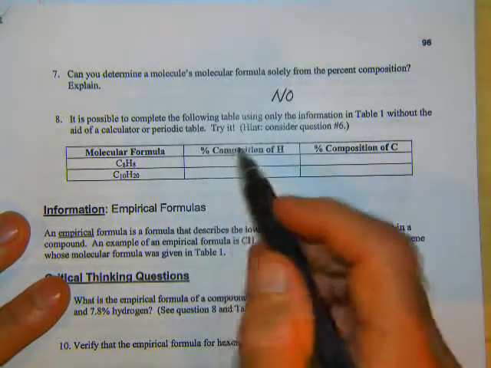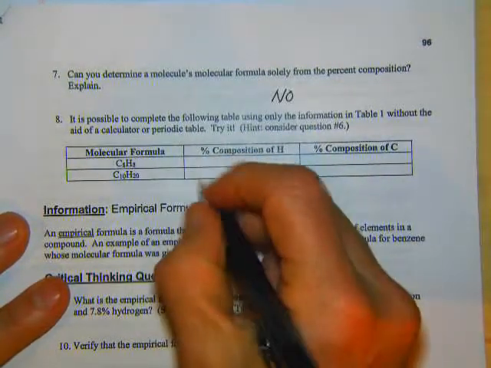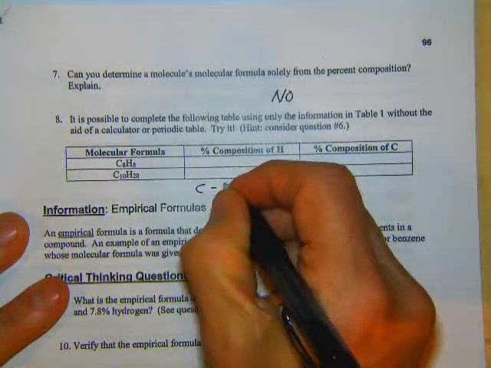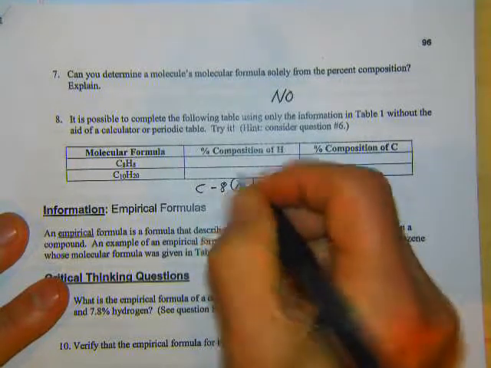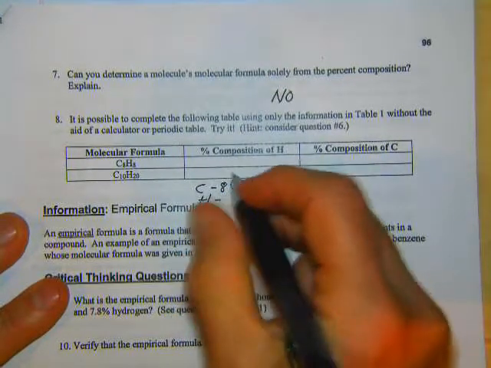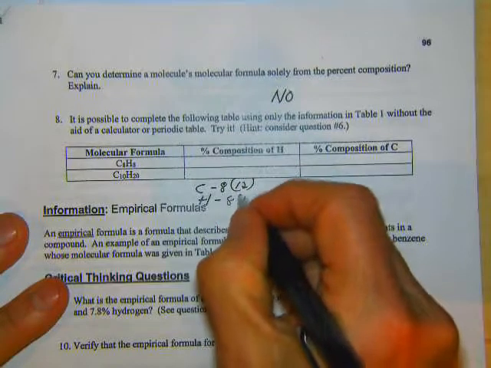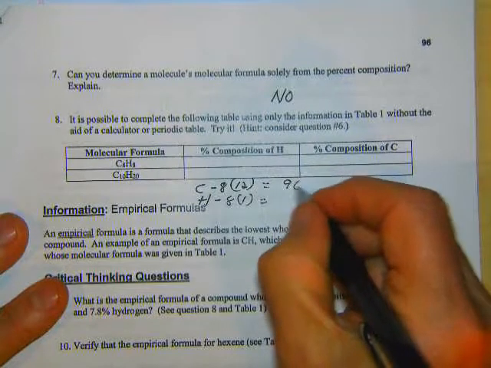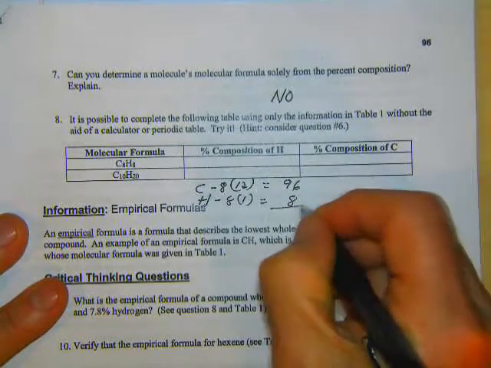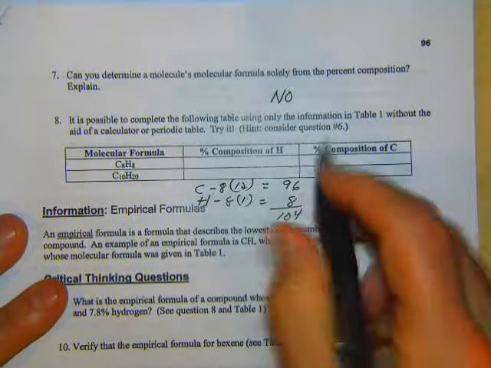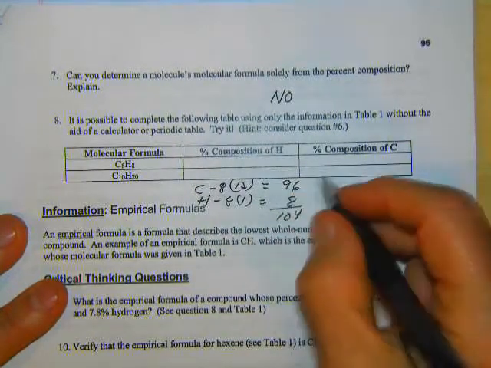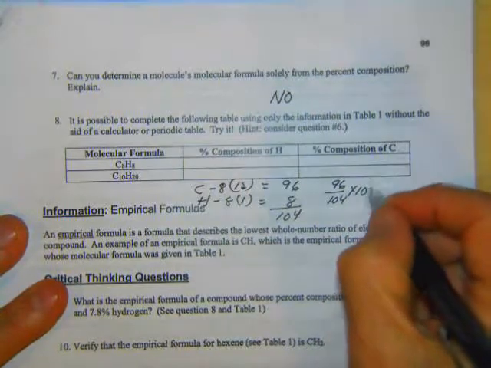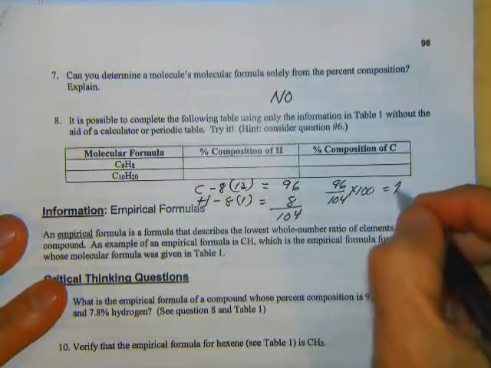Let's look at C8H8. For carbon, we have 8 of them at 12, and for hydrogen, we have 8 of them at 1. So carbon is 96 and hydrogen is 8, which gives us 104. For carbon, we could do 96 divided by 104 times 100, and it's about 7.7%.